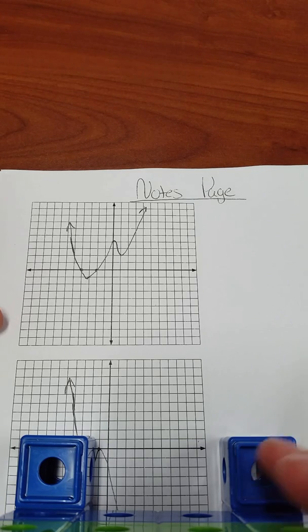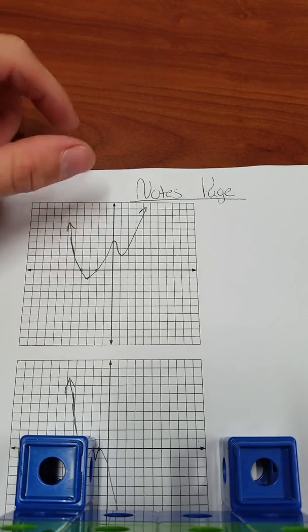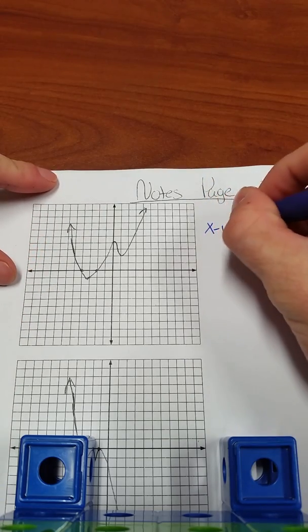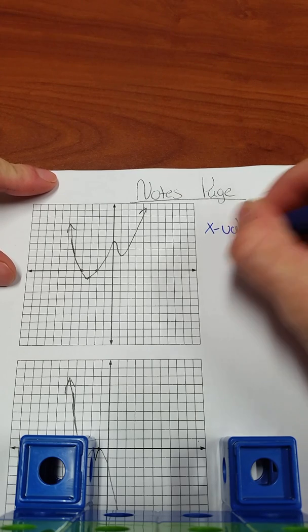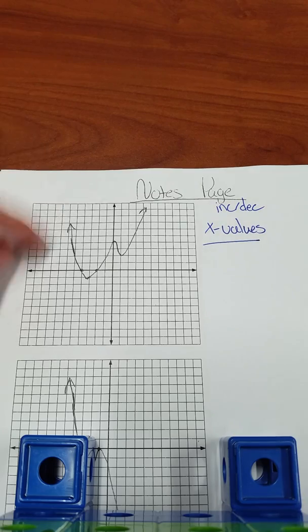All right, increasing and decreasing functions. Increasing and decreasing functions only deals with x values, okay? So increasing and decreasing is x values. So let's look at this function over here.